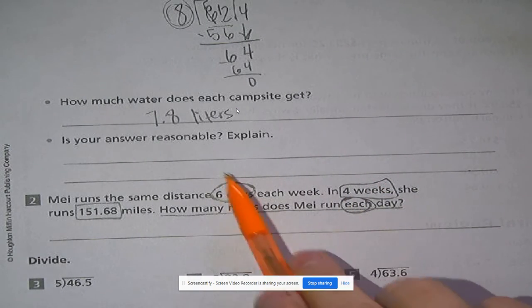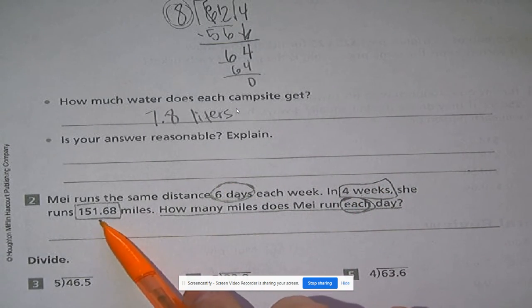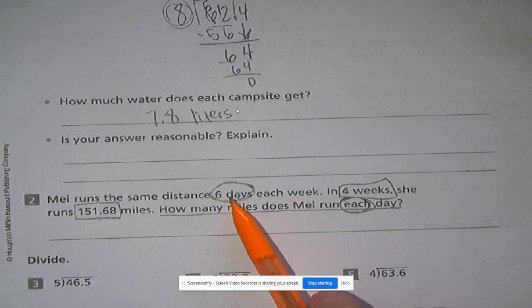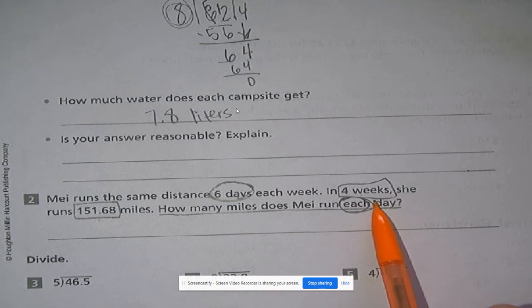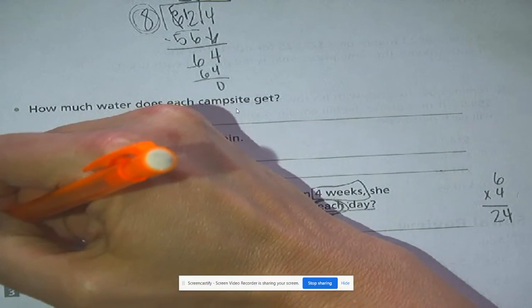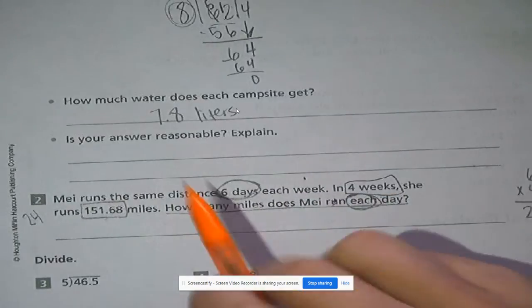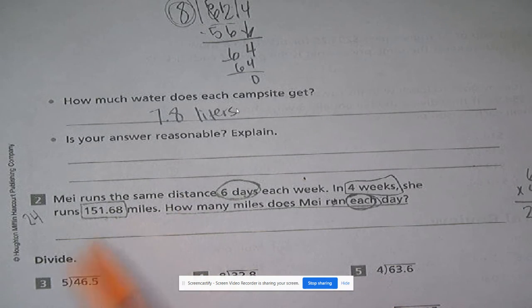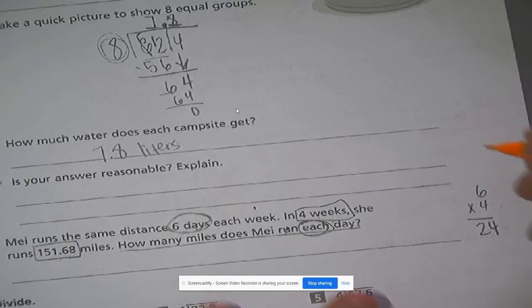So right now, how could we find out how many days she ran to get this many miles? Well, we have 6 days each week, and she ran for 4 weeks. So we can do 6 times 4 equals 24. So it was 24 days that she actually ran this distance, okay? So that's what we need to do to divide. We need to divide 151 and 68 hundredths, okay?